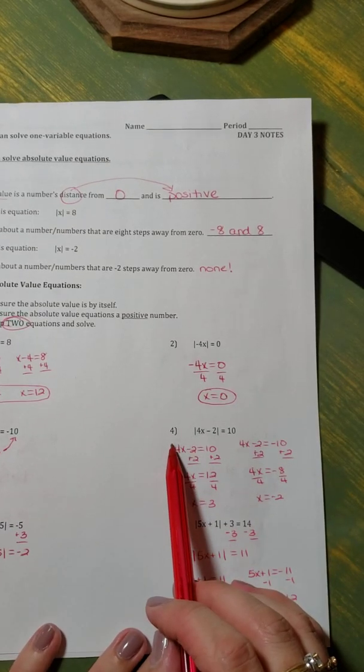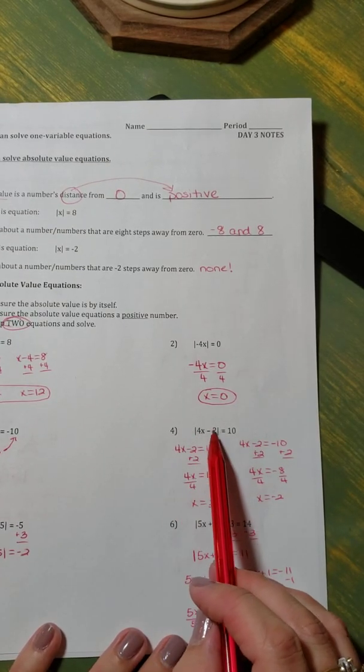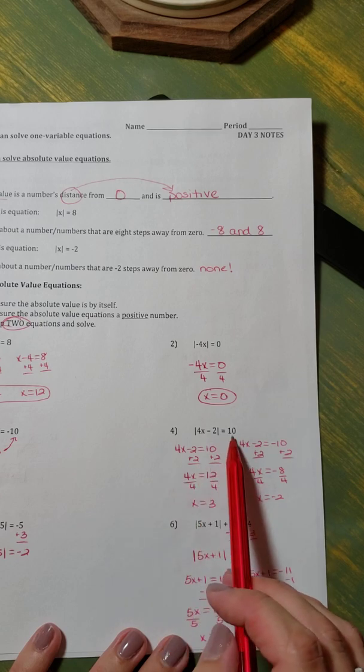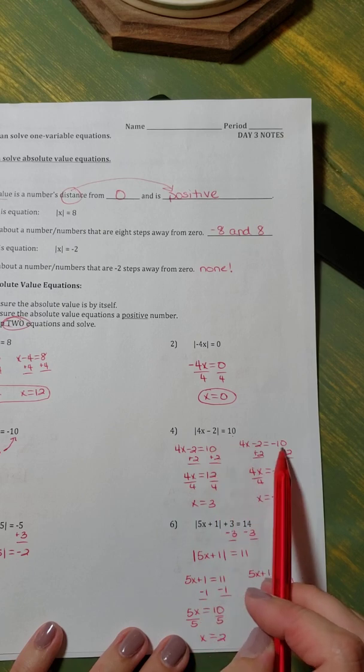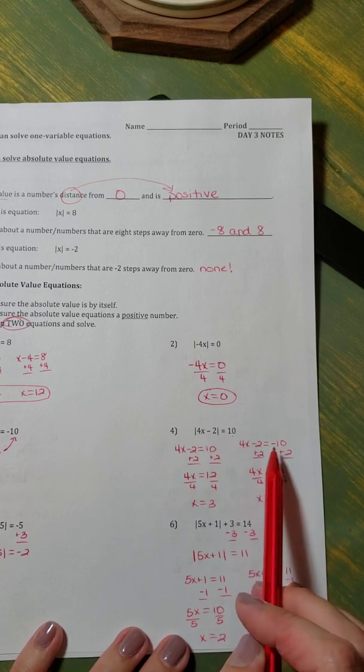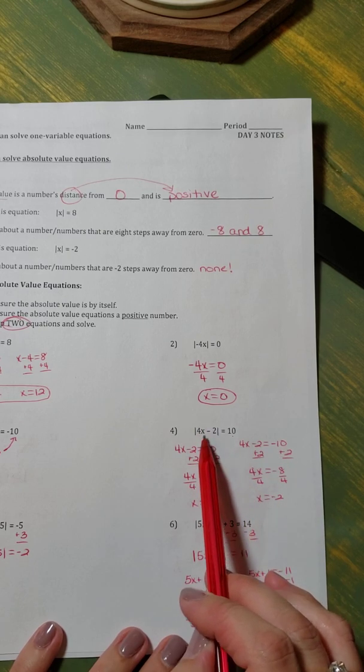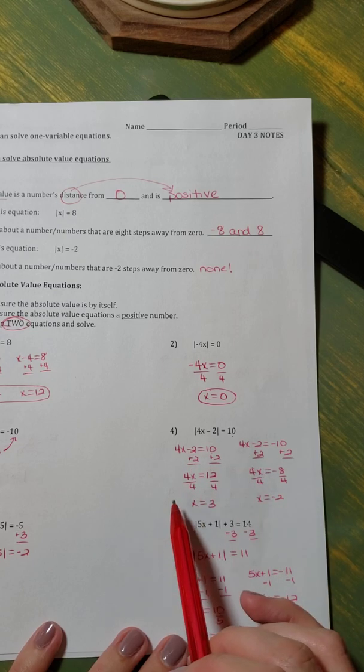Here's problem number 4. All the numbers outside the absolute value signs are gone, and this number is positive. So I can write two equations. What two numbers are 10 steps away from 0? 10 and negative 10. Notice what was inside the absolute value signs is written in both equations.